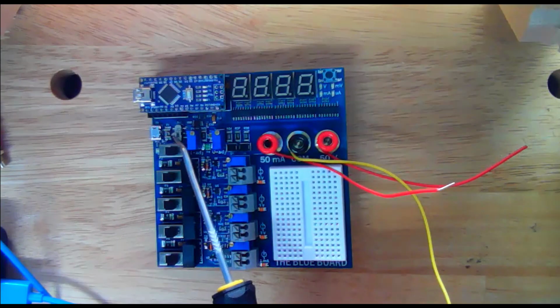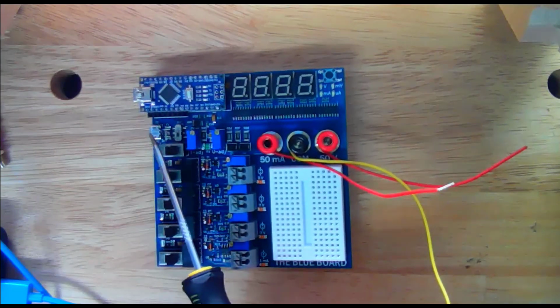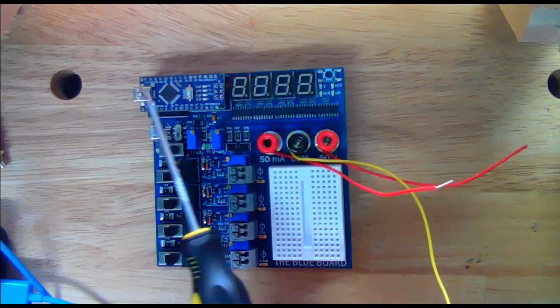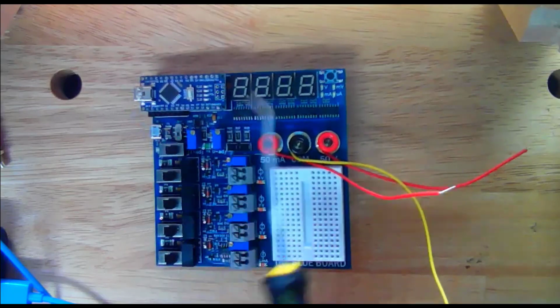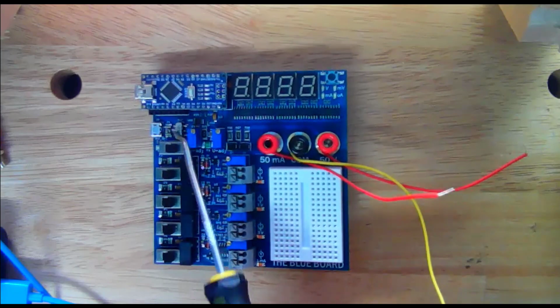They can be powered by the same thing, though. There's a switch here. This switch, when it's in the up position, means that the power from this board is connected to the power for this board. So we can power this whole thing from one switch, from one input here, if we have this switch up.